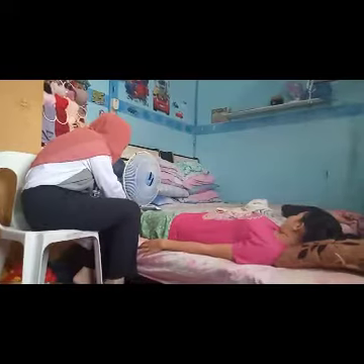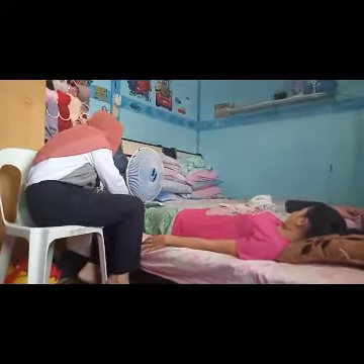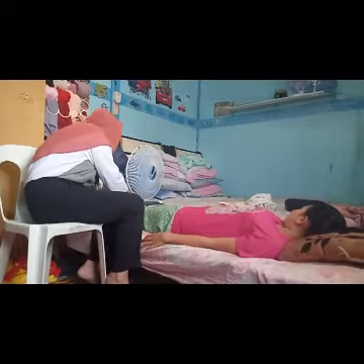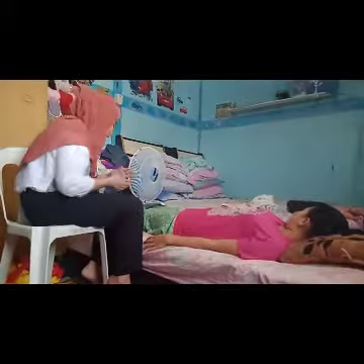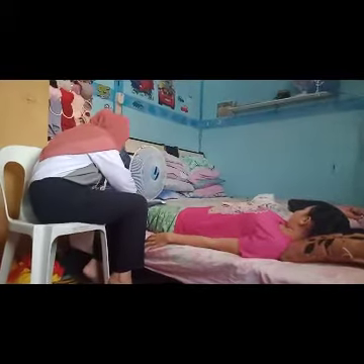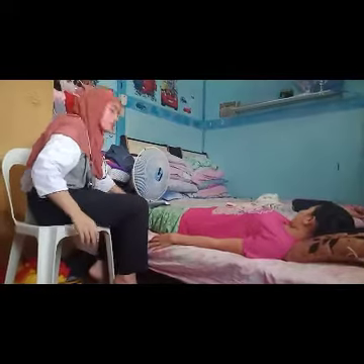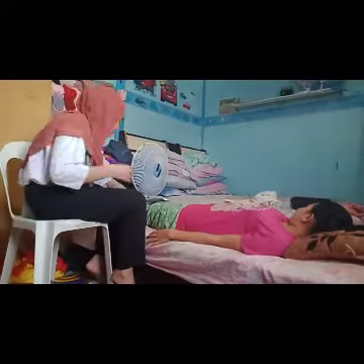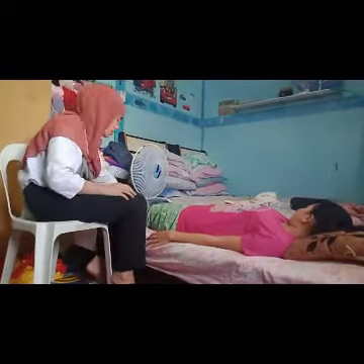So after that, check for the competency of the valves. So check for the competency of the valves of the client. Check the competency. So compare the venous and also the arterial insufficiency.